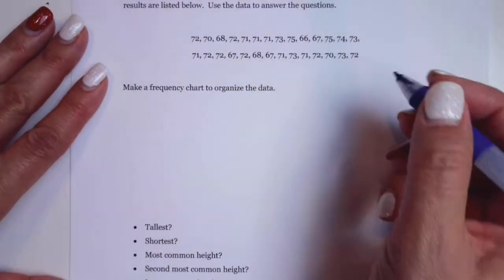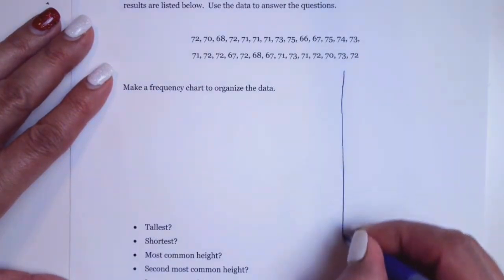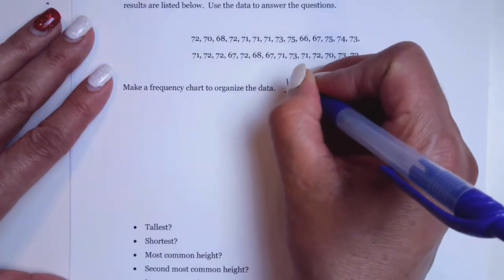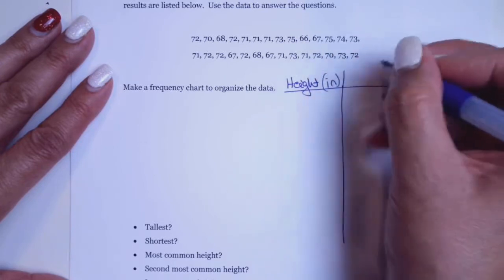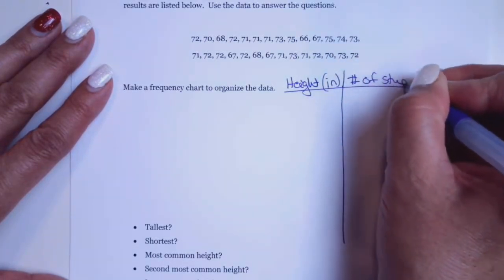So what we're doing here is, I always make a chart that's too big. So let's see. We'll have the height over here in inches, and then we'll have the number of students on the other side.